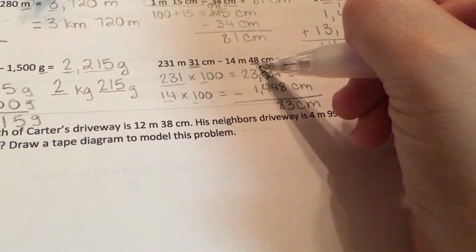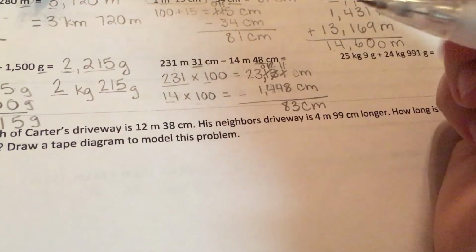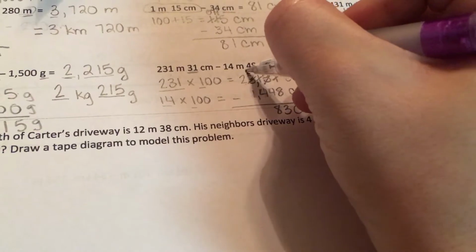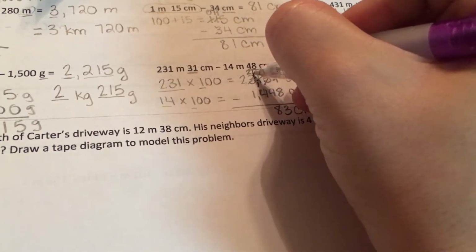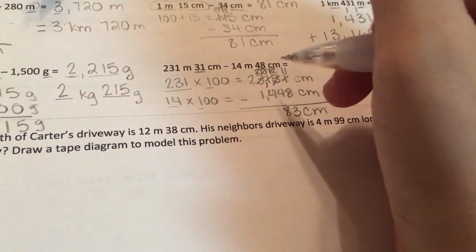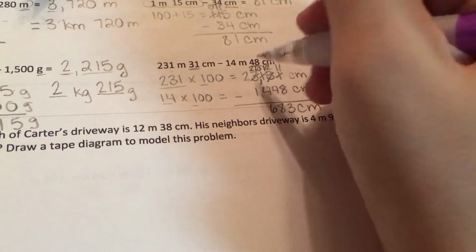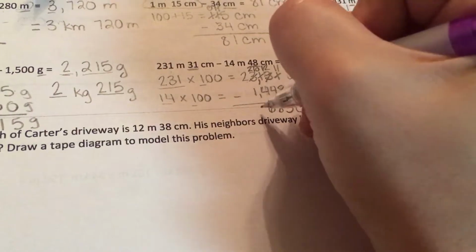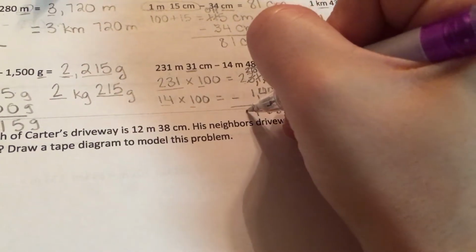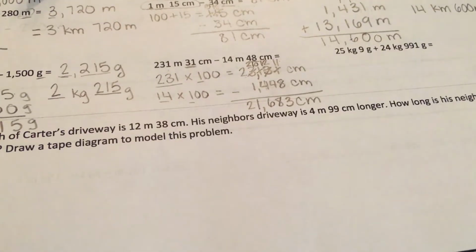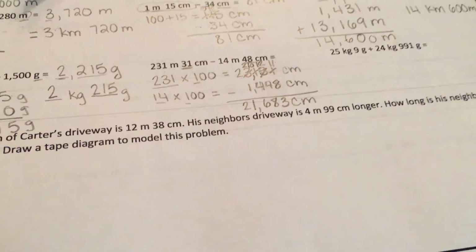So now we have a 0 minus 4. Again, we can't do that. We go next door. This 3 becomes a 2. The 0 becomes a 10. 10 minus 4 is 6. So now we have 2 minus 1 is 1. And you bring down your 2. So we have 21,683 centimeters.